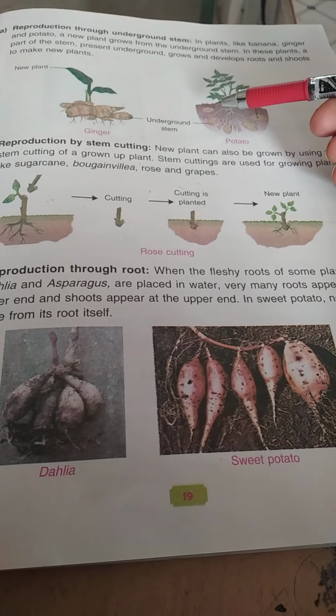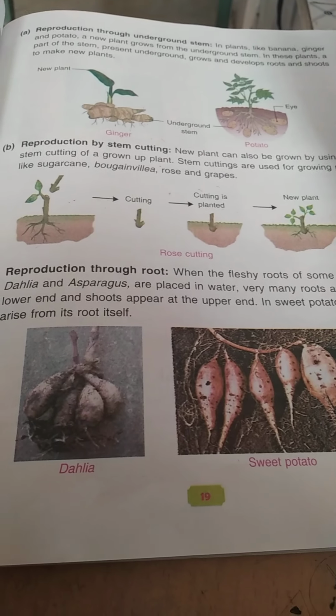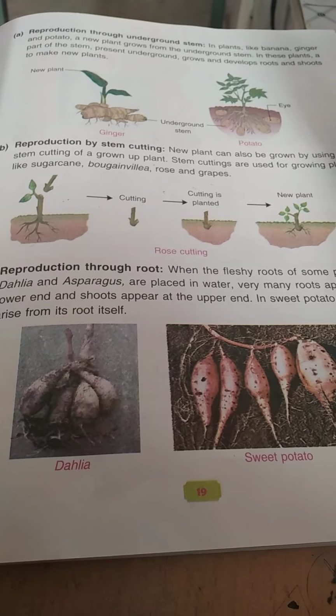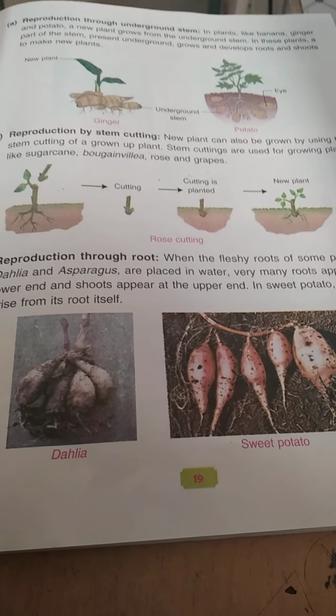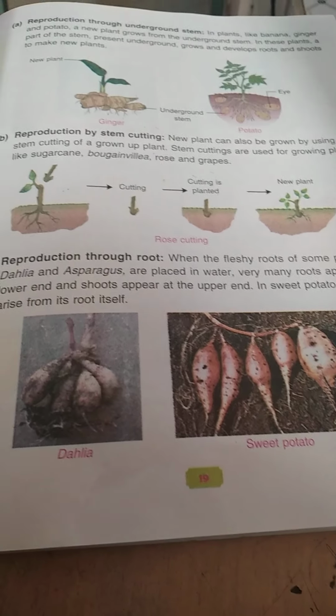Today I will revise the topic of your previous class, that is reproduction by different parts of the plant. Actually, if somebody says reproduction, then the first thing that comes to our mind is seed. Seed we use for reproduction. We sow the seed of any plant and it converts into a plant. Seed germinates and gives rise to the plant.